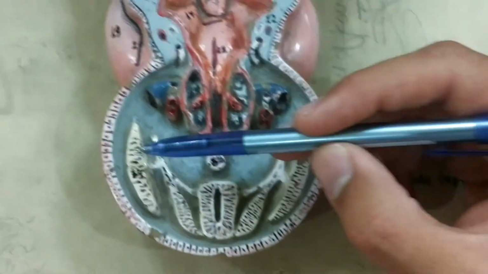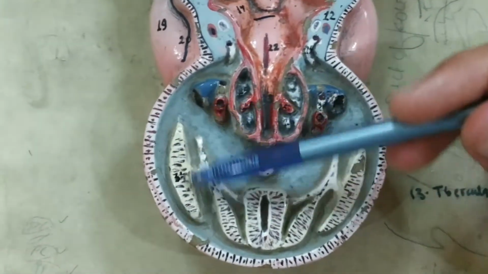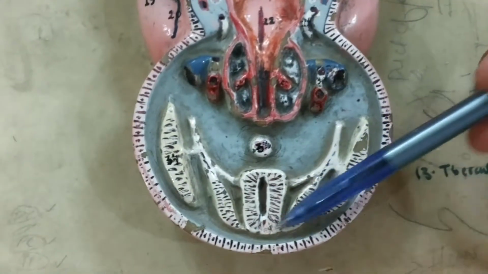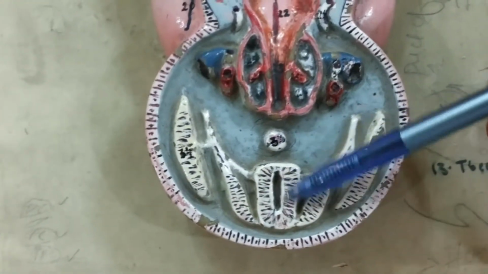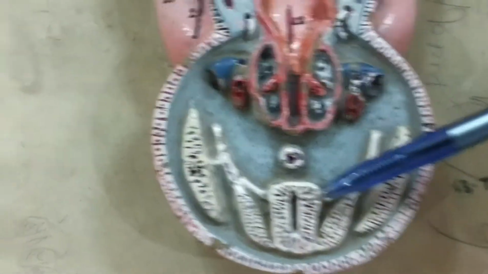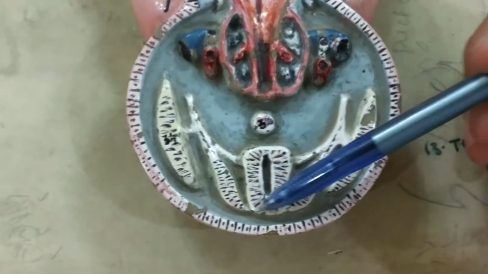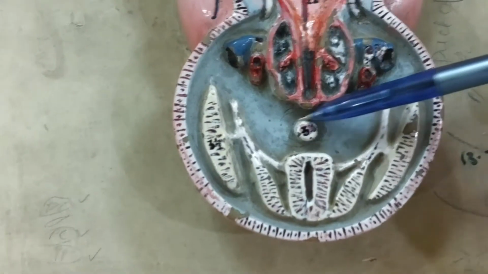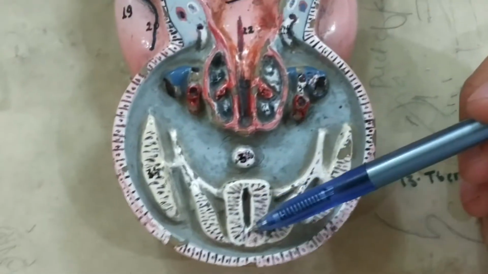This represents probably the myotome. This is also myotome. This is the developing vertebral column. And this is the notochord. And this is the neural tube.